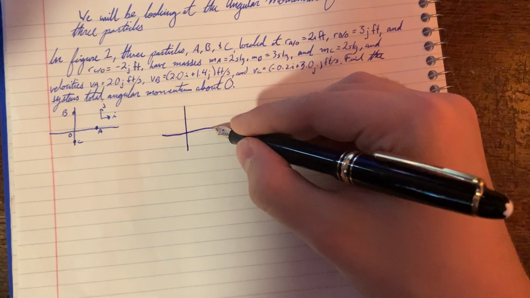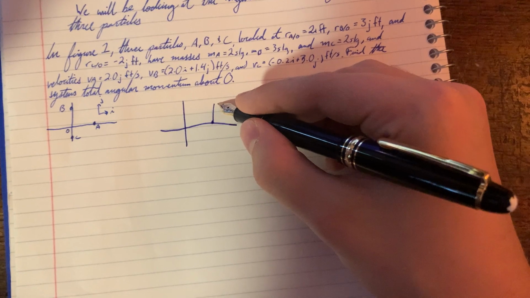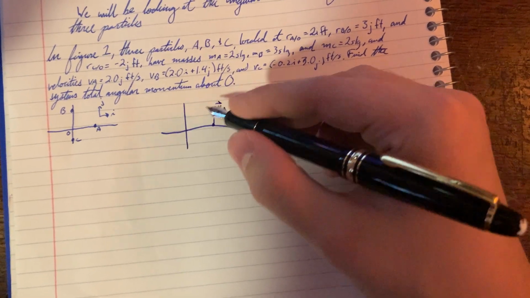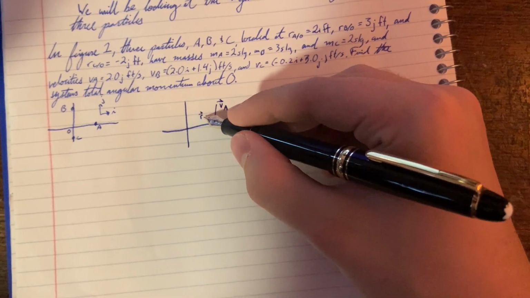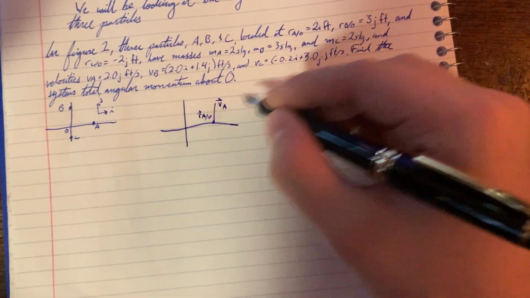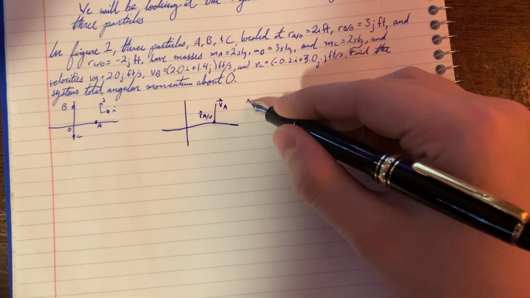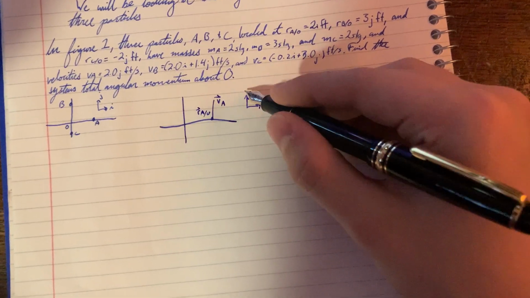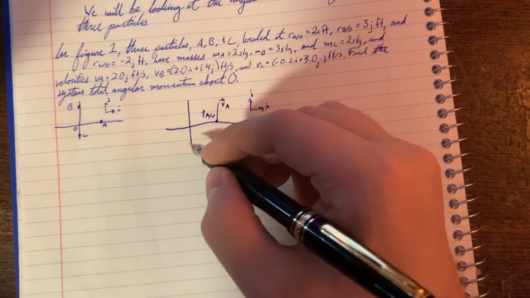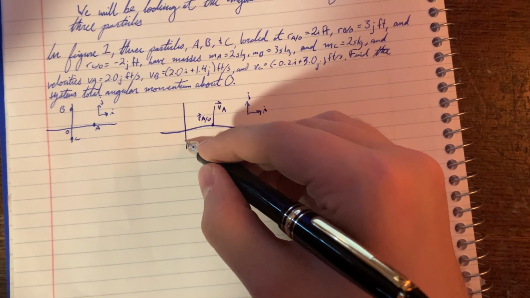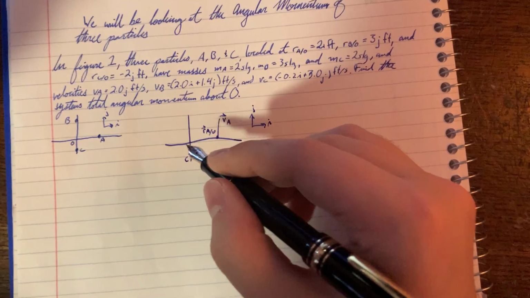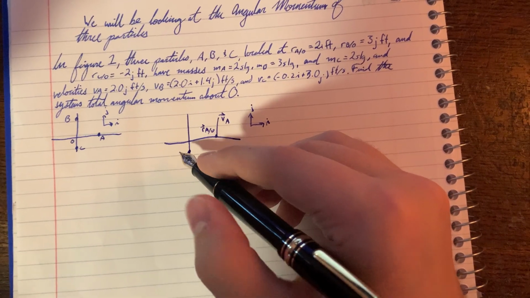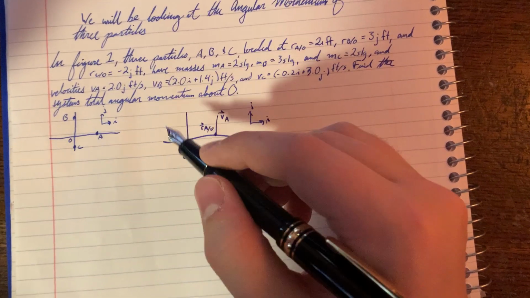So we have A, and I should label my I and J. We have point C here, and point C, if we look, was negative 2J.